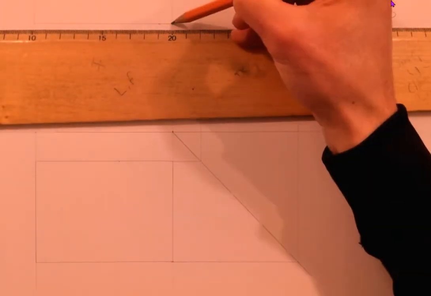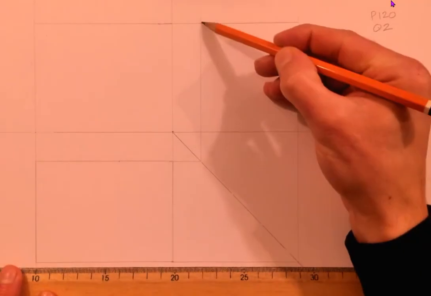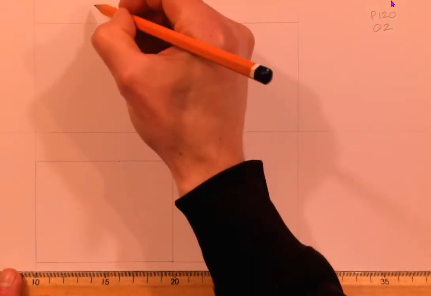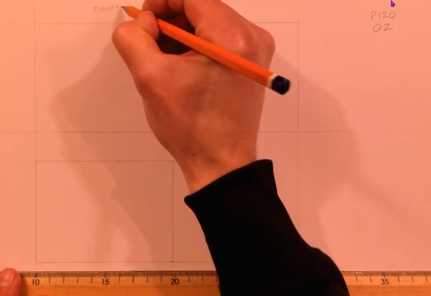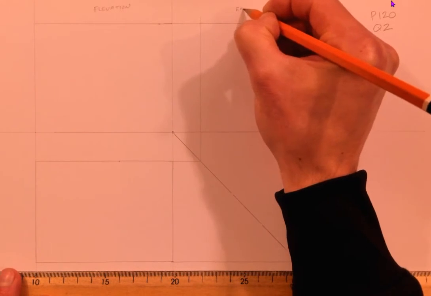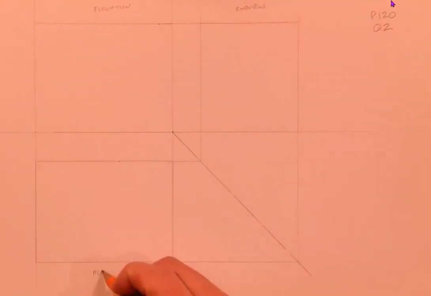So that gives me my height ring cross. Now I've got the outline of the end view. So I've got my elevation, end view is here, and my plan is down here.